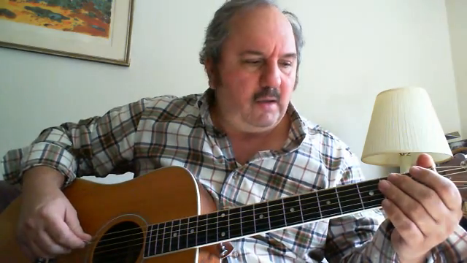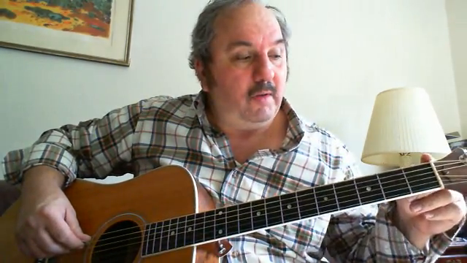So if I go E, by the way, open, it's like I have my finger on the nut. So that's an E, putting my finger there on the nut. It doesn't really do anything, but it's just emphasizing that I'm fretting the 0th fret.